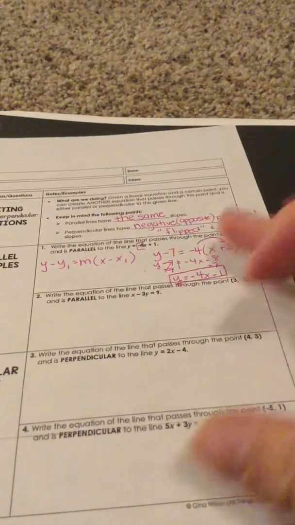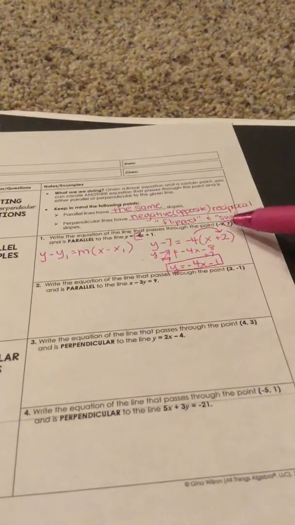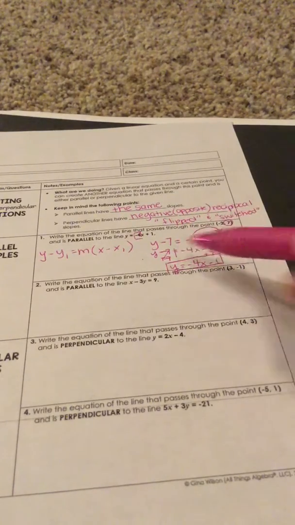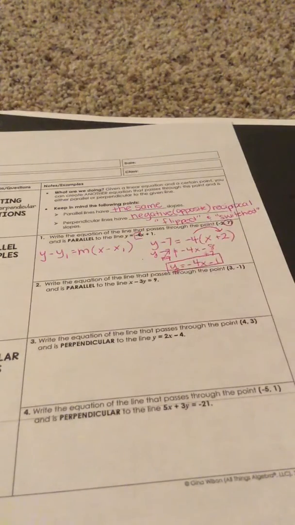So if I were to go to a graph and I had this point plotted, I could follow my pattern slope of down 4 over 1, down 4 over 1, and this would be the equation of the graph that I create, okay? So that's a parallel example. Let me show you a perpendicular example.